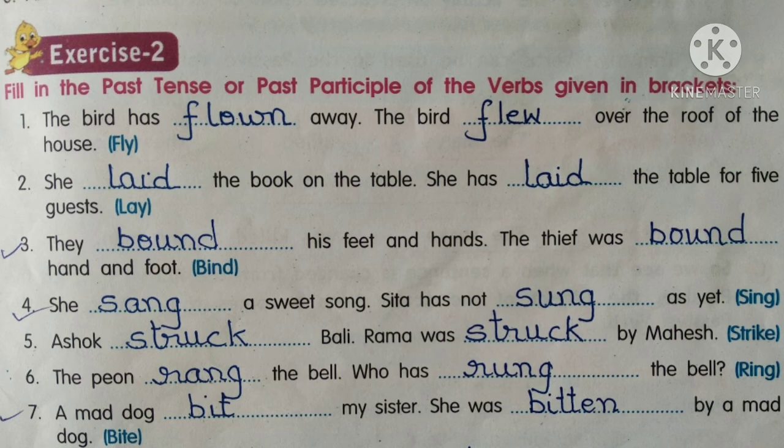The first one, the bird has dash away. The bird dash over the roof of the house, and your verb is fly. So your first blank has a has before it. So here we will write verb 3, that is flown, F-L-O-W-N. And in the next blank we write verb 2, that is flew.